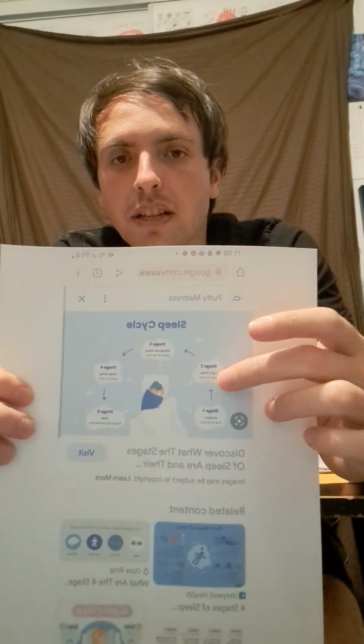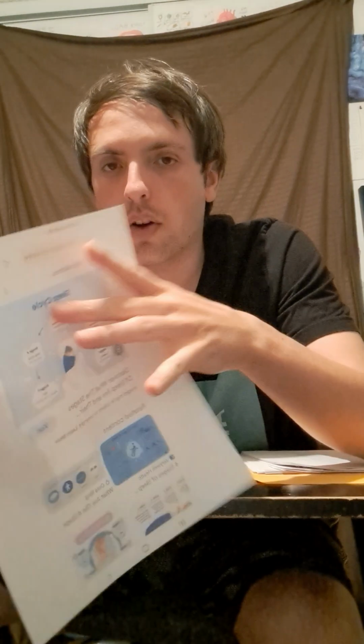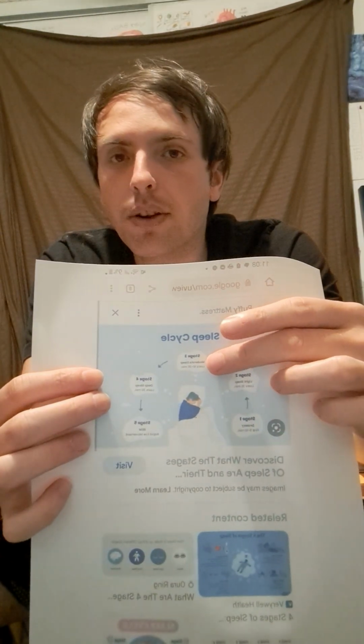And then this is stage 2. Stage 2 here, light sleep. Light sleep, last 20 minutes. And then over here, stage 3. And then stage 3 is moderate sleep, last 10 to 20 minutes.